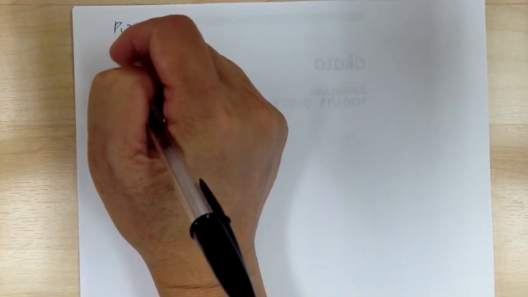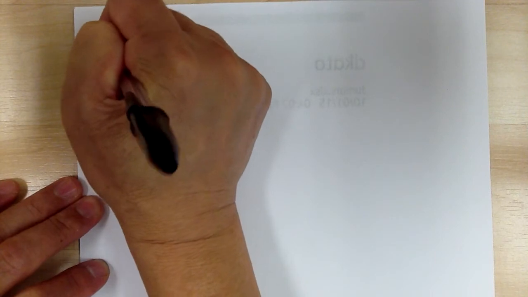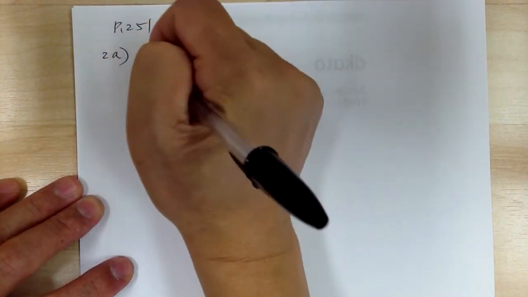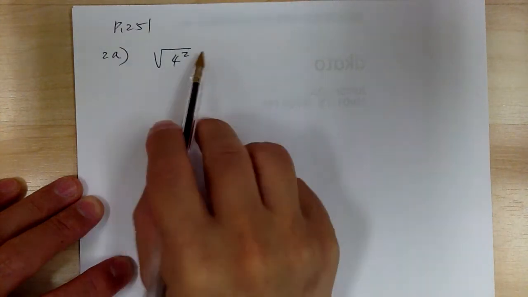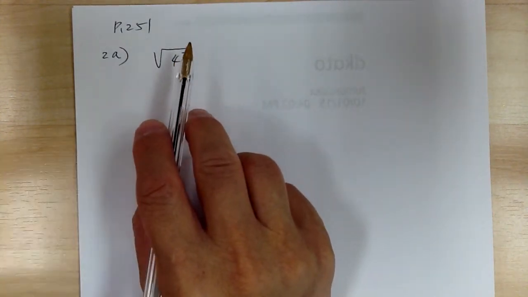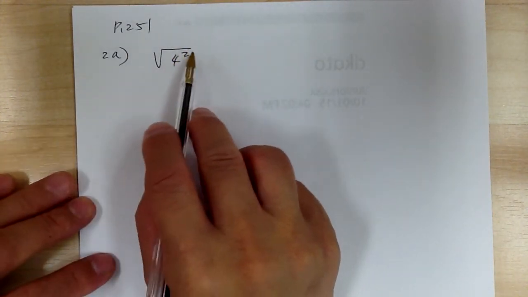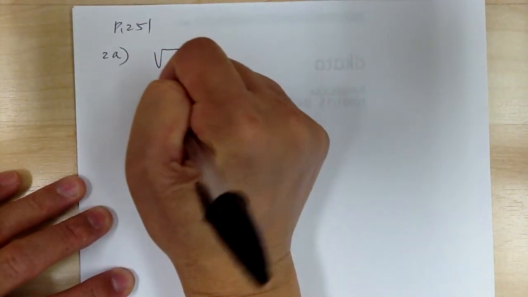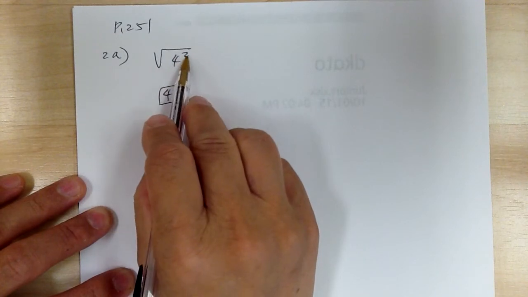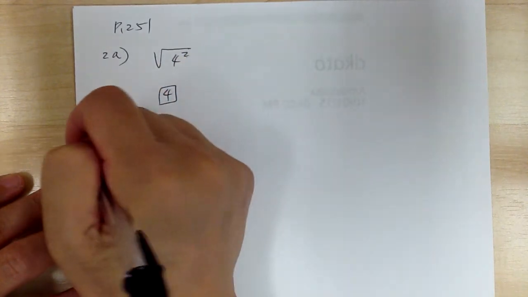Okay, so let's do number 2. Start with A. So you got square root of 4 squared. So normally, if there's no negative, everything is very simple. The square and the square root will cancel out. So your answer would be just equal to 4. Right? Again, the square and the square root, they will cancel out.